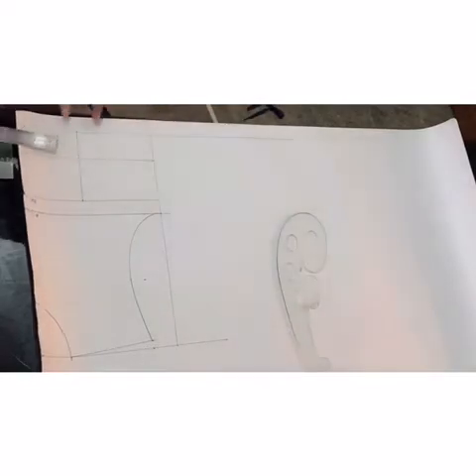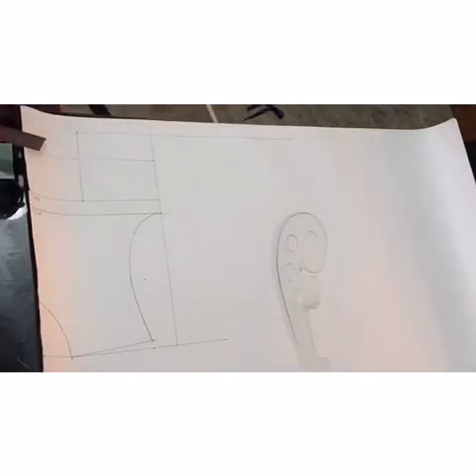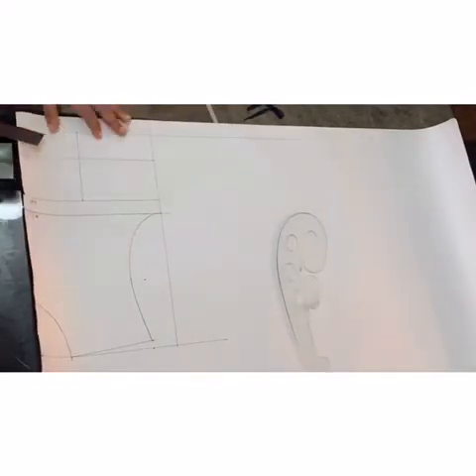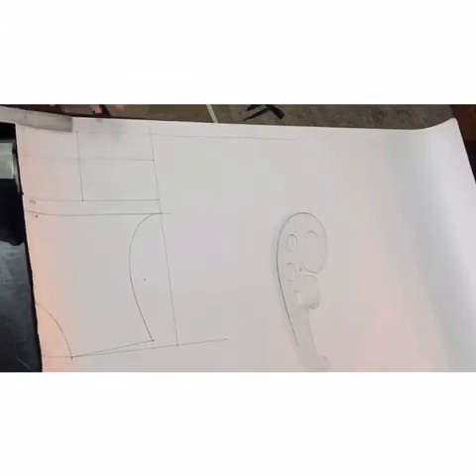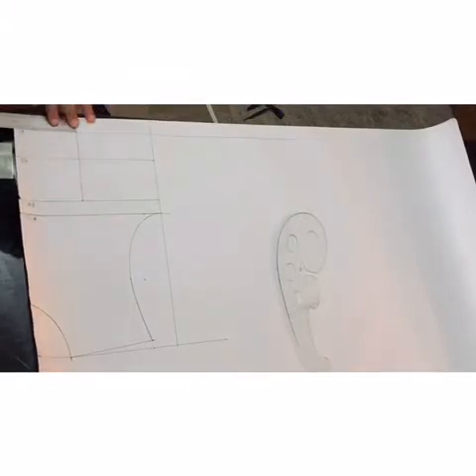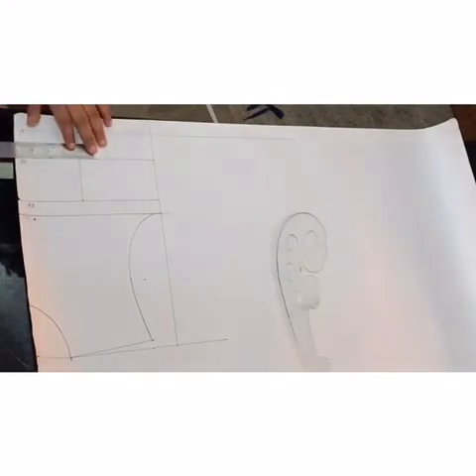So you decide how large you want your dart to be. I always prefer to put 1 inch on this side and 1 inch on this side. You can decide to make yours lesser. It's your decision. So I put 1 inch here on this part, 1 inch here. Now you also do the same thing on the under bust line, 1 inch here.